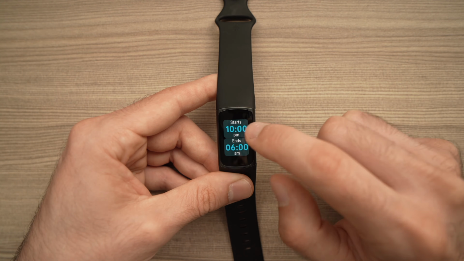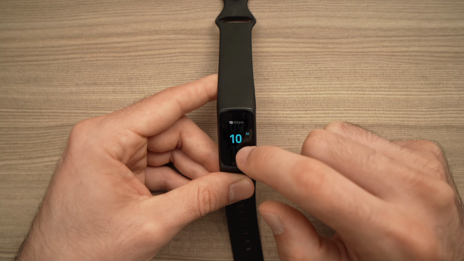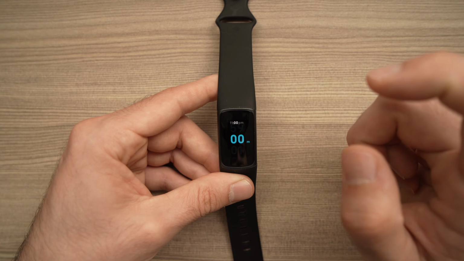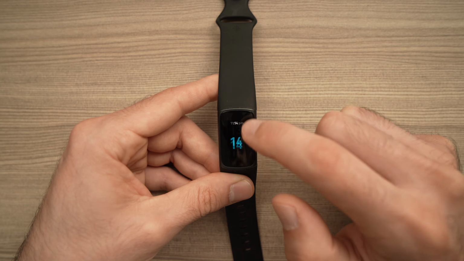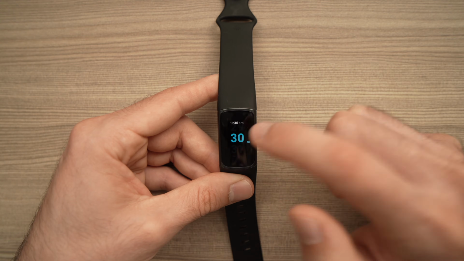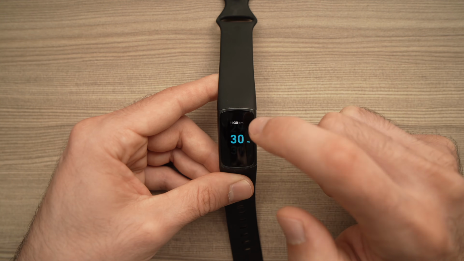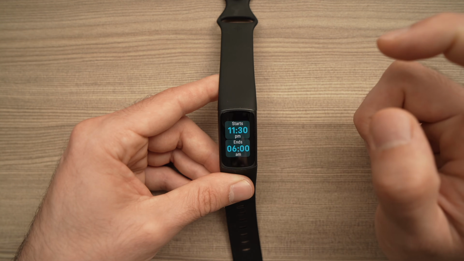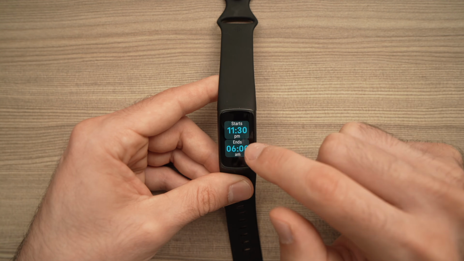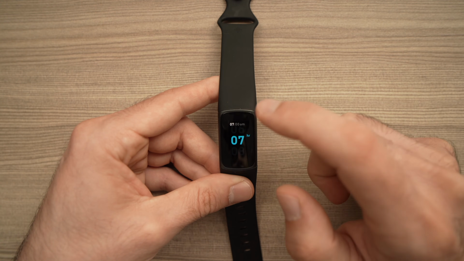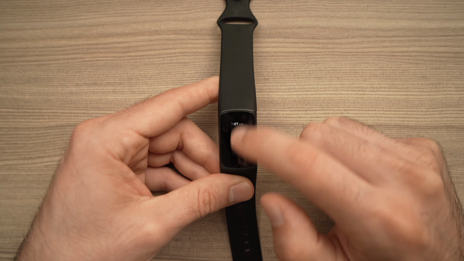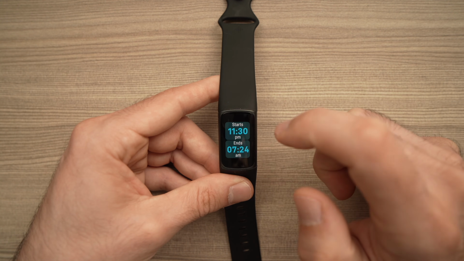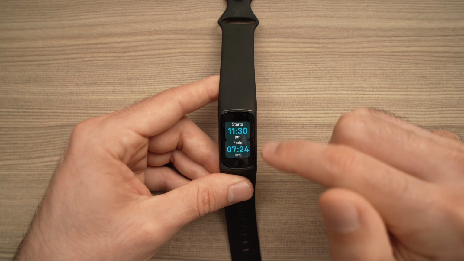Tap on interval and now you can set the time when you usually go to sleep. Let's say 11. Then tap on it to select the minutes. Let's say 11:30, AM or PM, let's say PM, and it will set it. Same thing, set up when you usually wake up, let's say at 7:24 AM. It will set the time you just input.